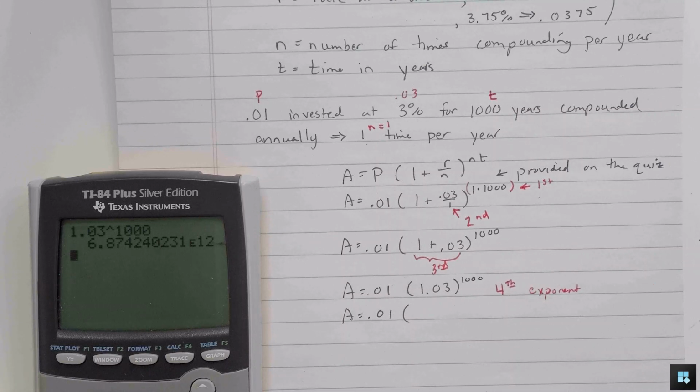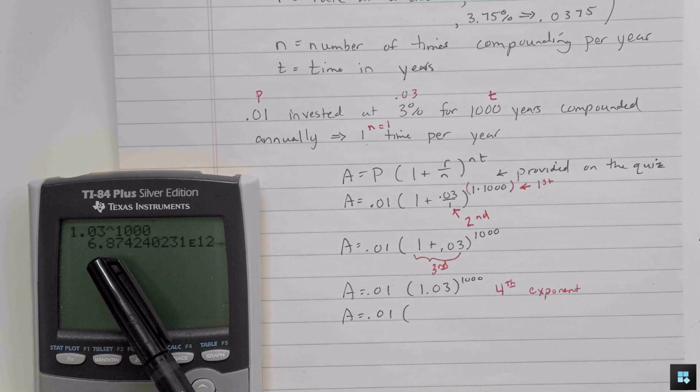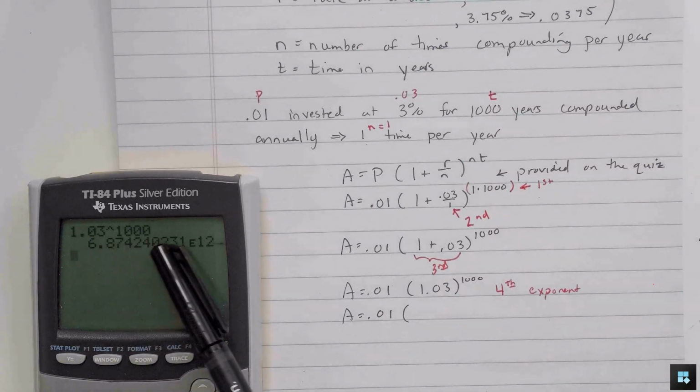Well, now this is interesting. What does E12 mean? Good. Times 10 to the 12th. So the E12, times 10 to the 12th, means we're multiplying by a power of 10 that has 12 zeros. That means when I write this number down, I'll move my decimal place 12 digits to the right.